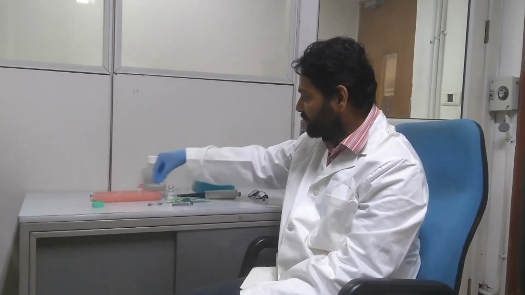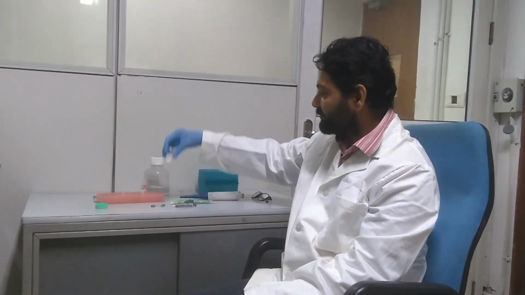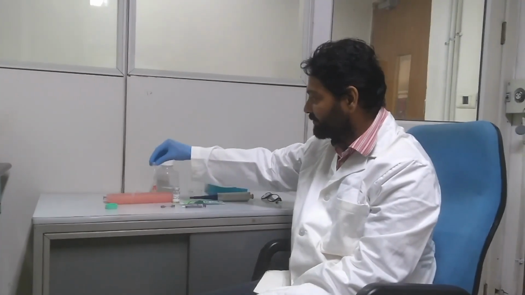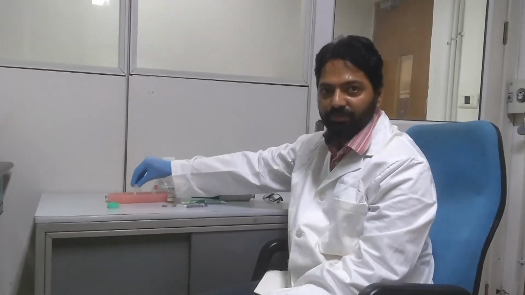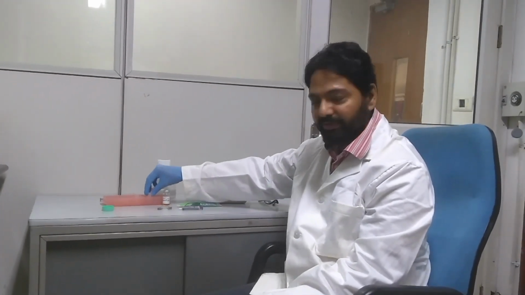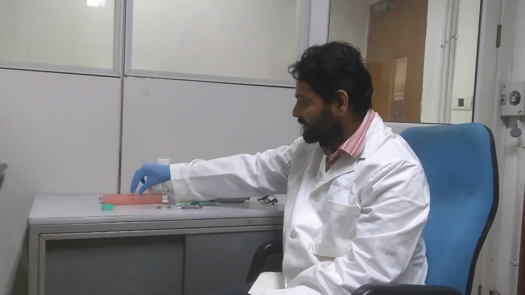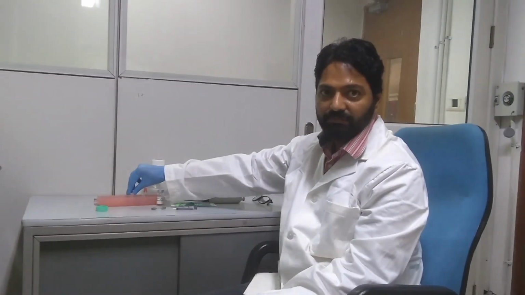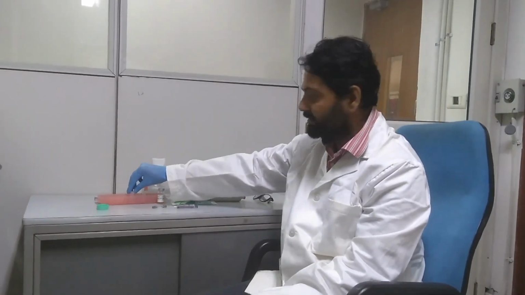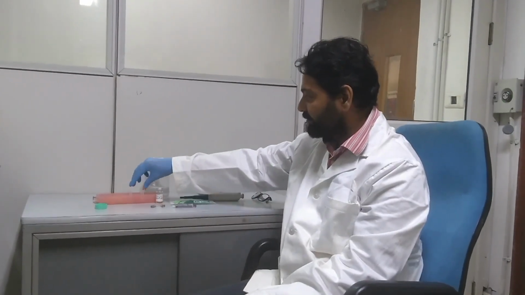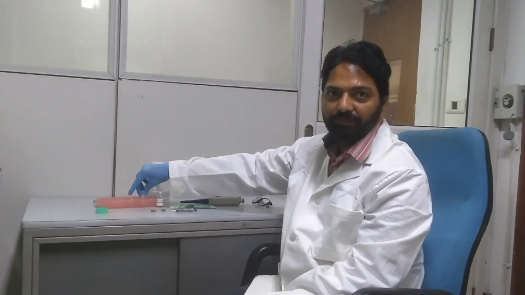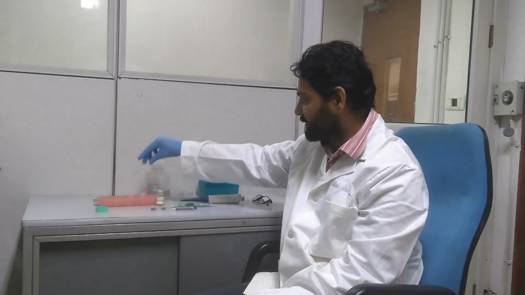Then we take out some of the Freund's complete adjuvant in an Eppendorf tube and then mix them together. Since this adjuvant is oil based, it doesn't mix easily with a watery system like the antigen in PBS. So therefore we mix them rigorously and forcefully.